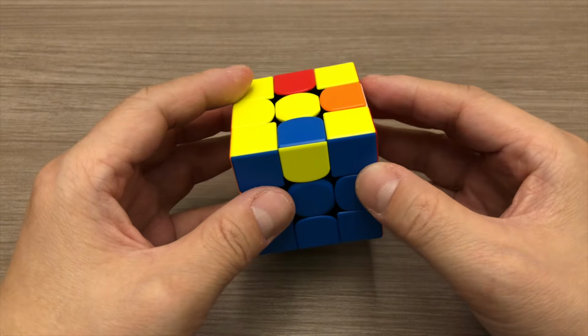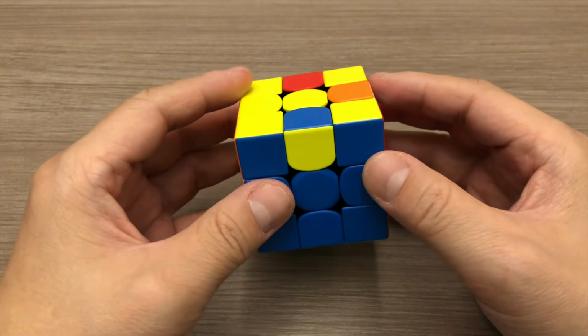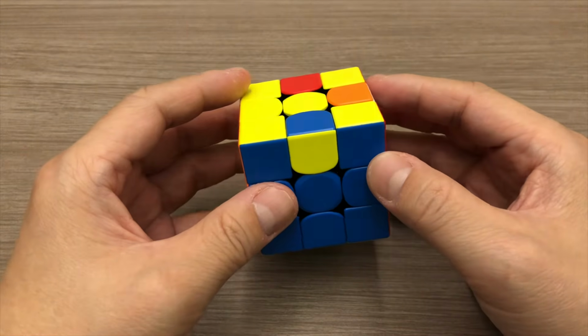this video. So, by the end of this tutorial, your cube will look like this with the 4 top corners solved.